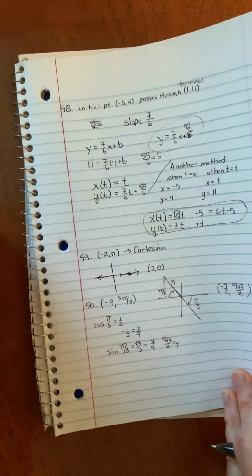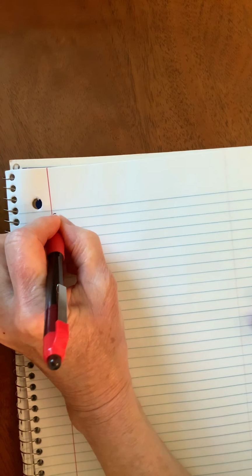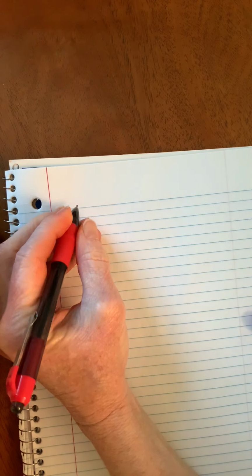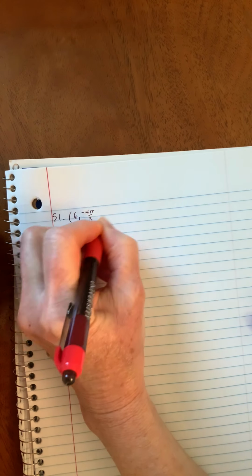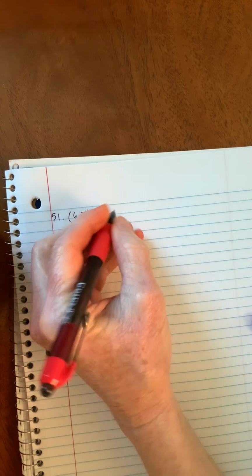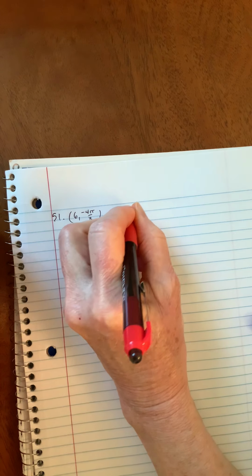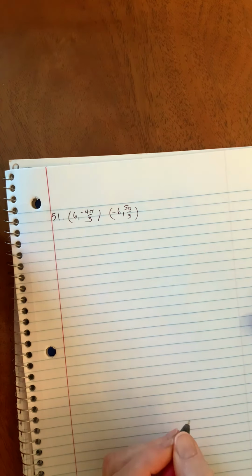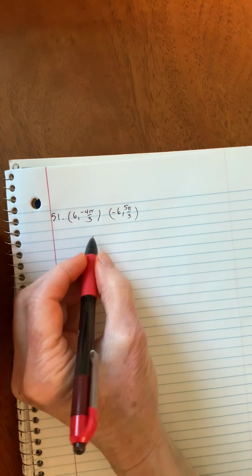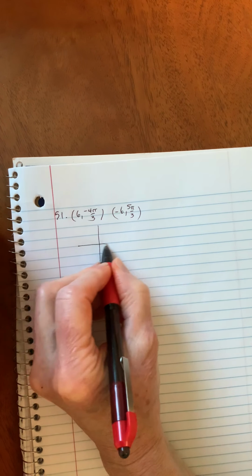Let's look at number 51. See if I can get a new page going. We'll see what's going on with this one. Number 51 says we've got the point 6, minus 4 pi over 3, and then we've got another point, minus 6, 5 pi over 3. And they're asking, are these two the same point? Well, let's try to find out.